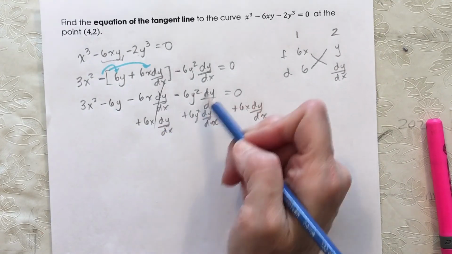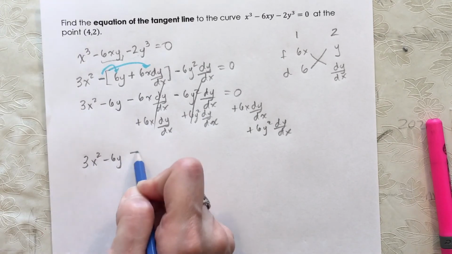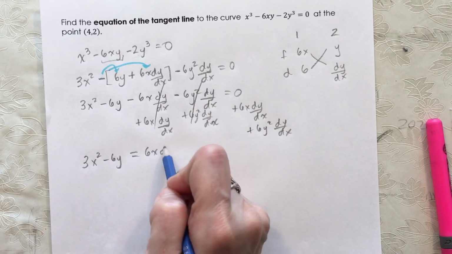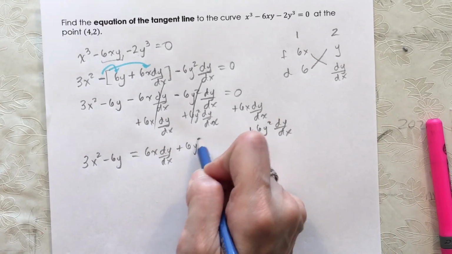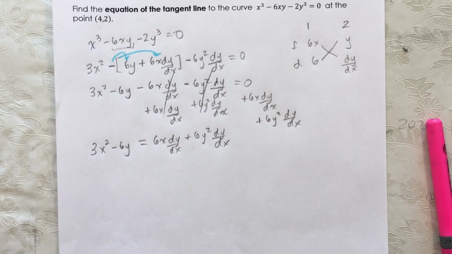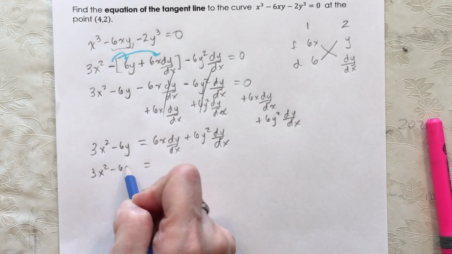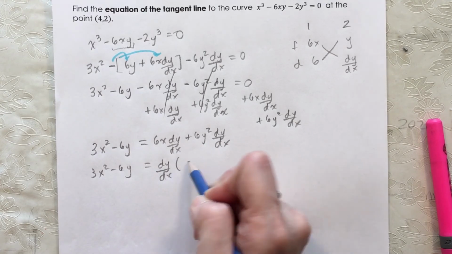So now I've got 3x squared minus 6y on the left and 6x dy by dx plus 6y squared dy by dx. And then on the right, I can common factor out dy by dx.